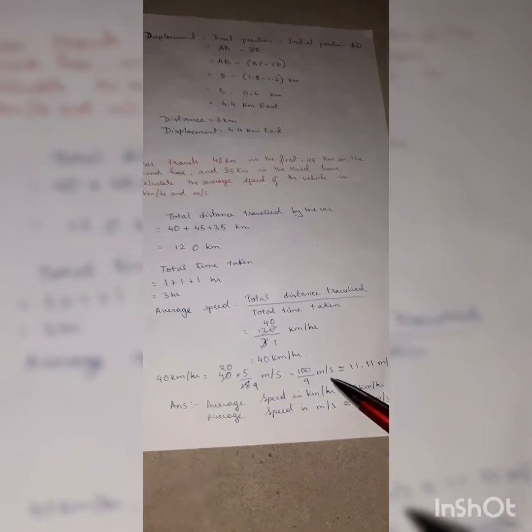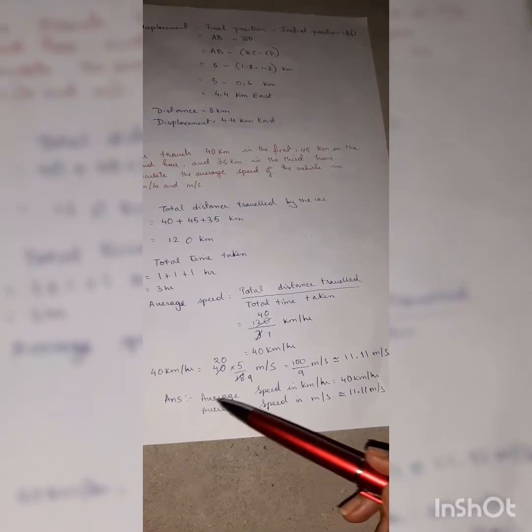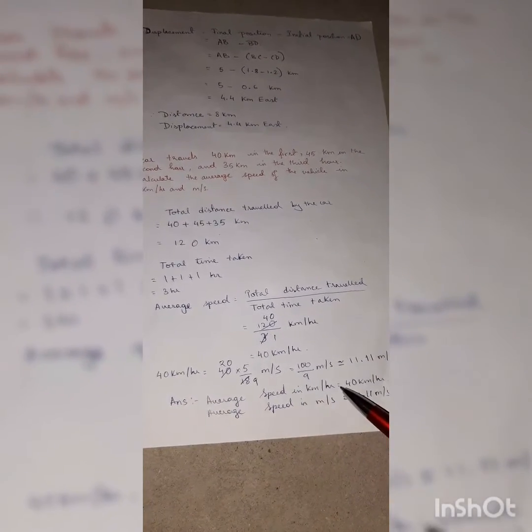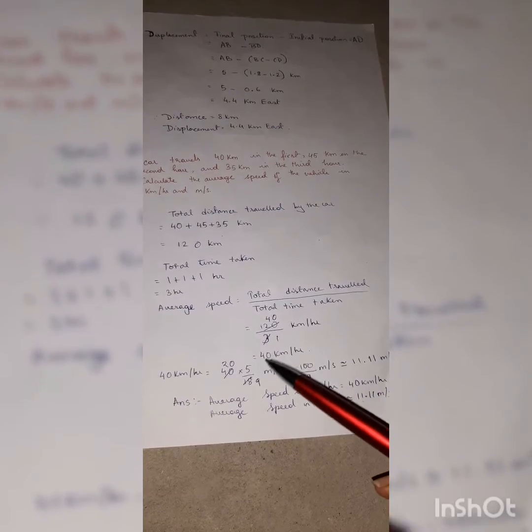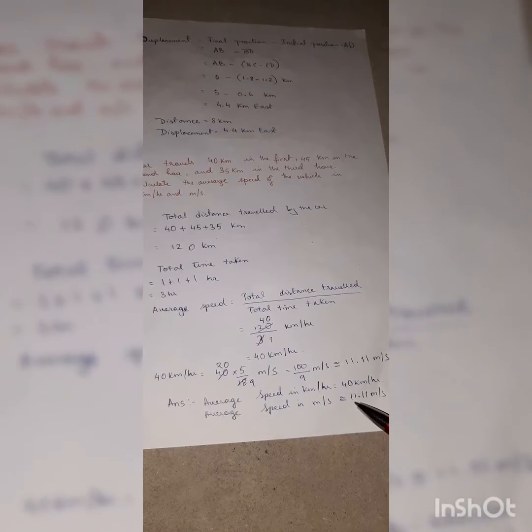So if we calculate, 2 9s are 18, 2 20s are 40, which gives 100 by 9 meter per second, approximately equal to 11.11 meter per second. This is a recurring decimal which is going to continue. I am taking up to 2 decimal places. Average speed in kilometer per hour therefore equals 40 kilometer per hour, and average speed in meter per second is approximately 11.11 meter per second.